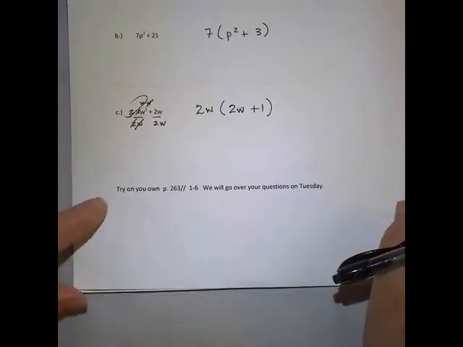Pause here, practice these problems, and then come back. We're going to do one more example and one more set of expressions.